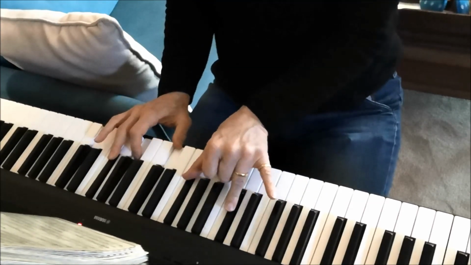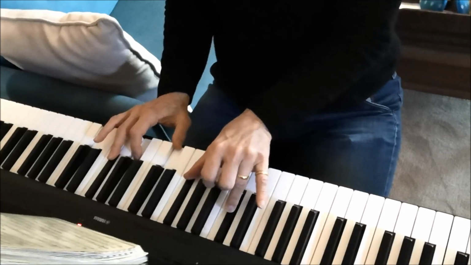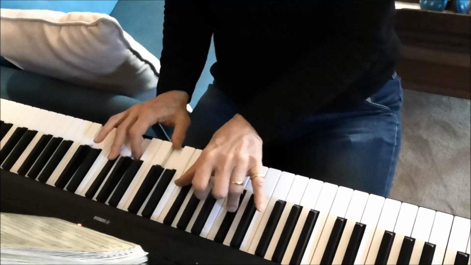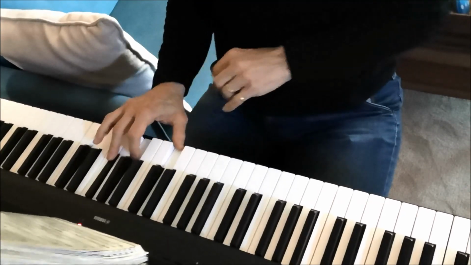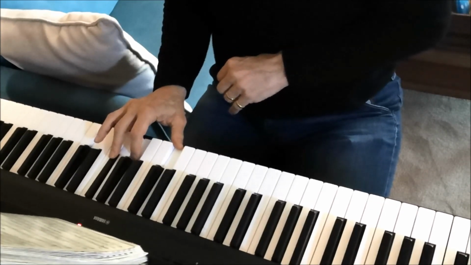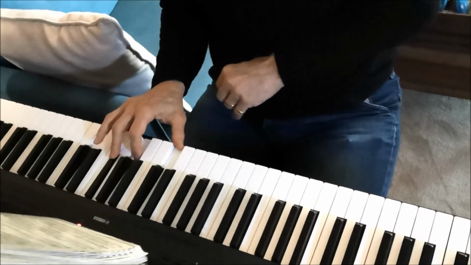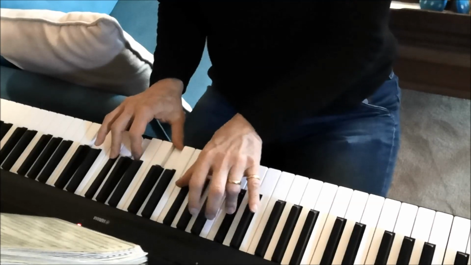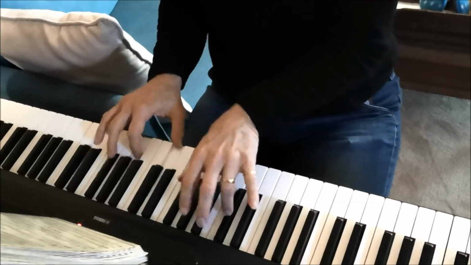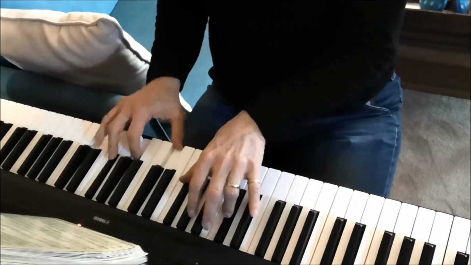E flat major 7th, right there. That's a big chord. E flat, B flat, D, G, B flat, D. See? So it's G minor up on top in the full octave, but I play the 1 and the 5 down below, E flat, B flat, and there's a big fat E flat major chord right there.